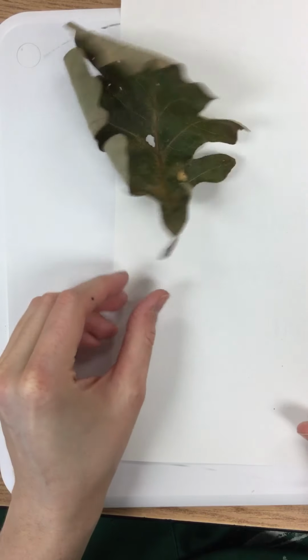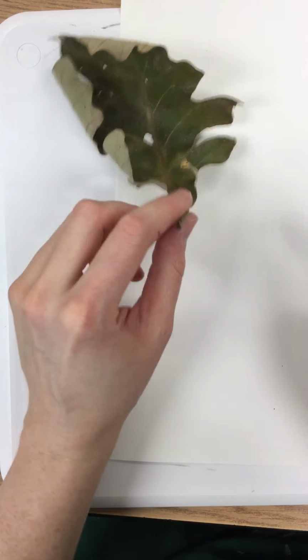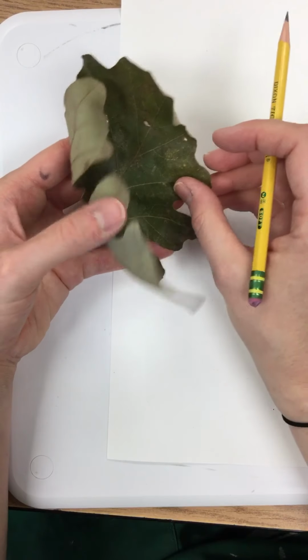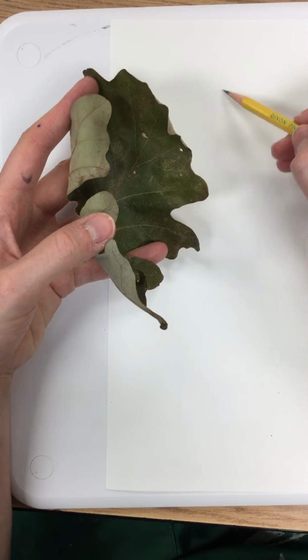So the first type, contour drawing, is just like it sounds. It's very simple, kind of basic. Most kids know how to do this type of drawing because this is the type of drawing that you have been doing most of your life already.